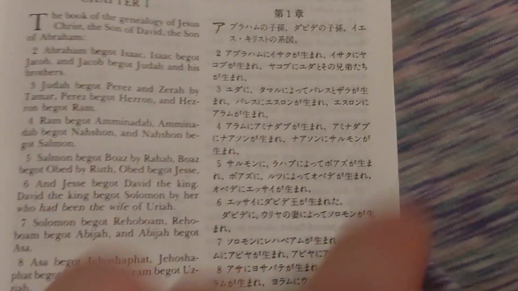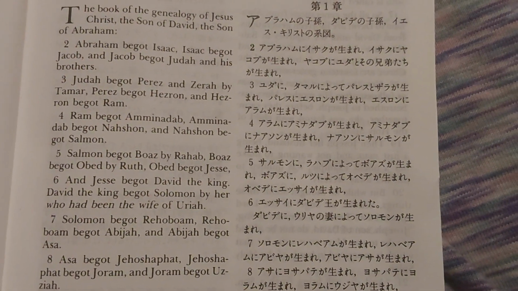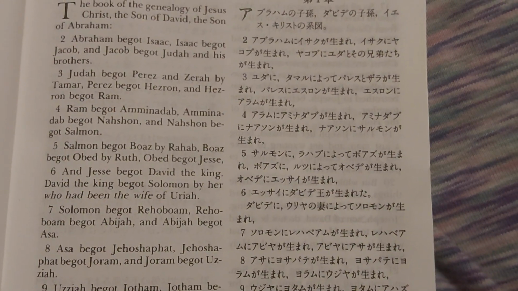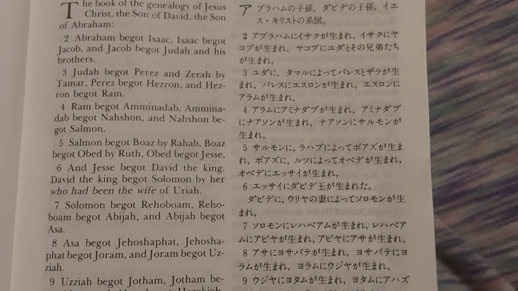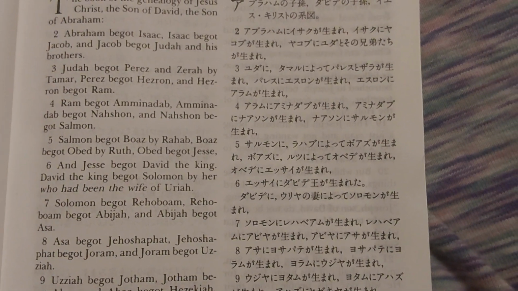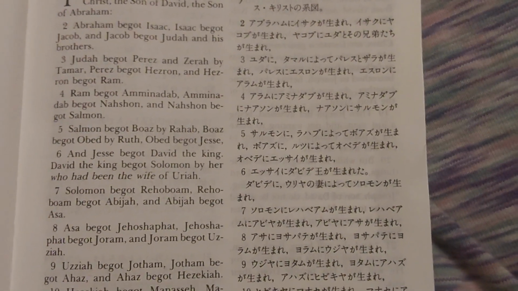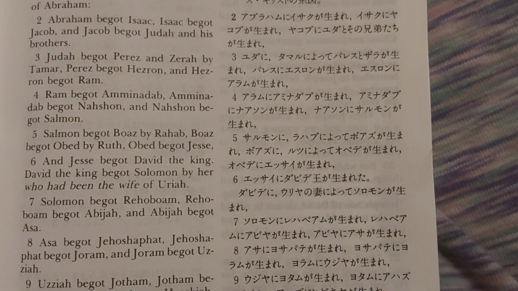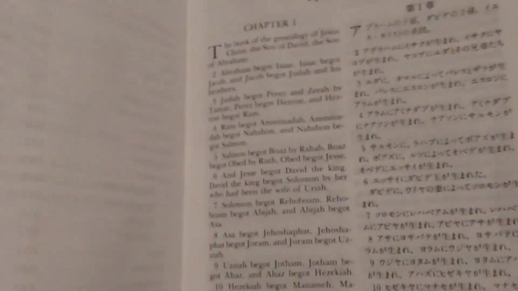So we have Abrahamu no Isaku ga umare, Isaku ni Yakobu ga umare, Yakobu ni Yuda to sono kyodai tachi ga umare, Yuda ni Tamaru ni yotte Paresu to Zera ga umare, Paresu ni Esuron ga umare. This is taking so long.